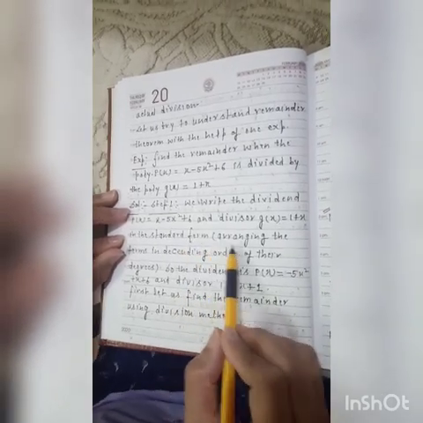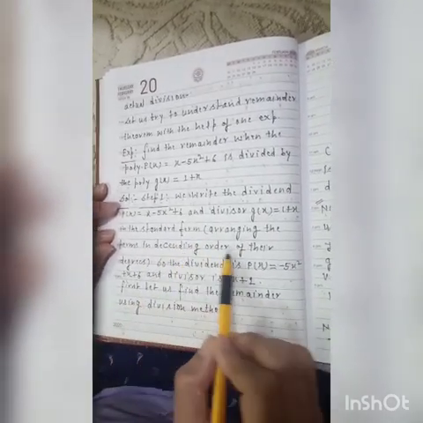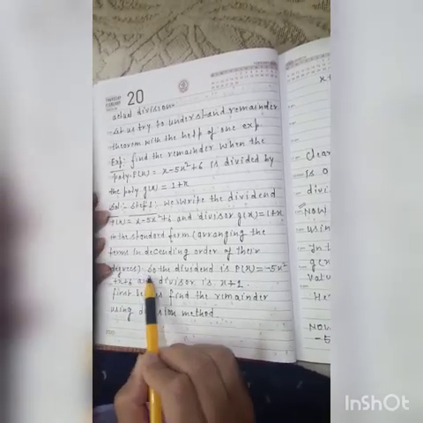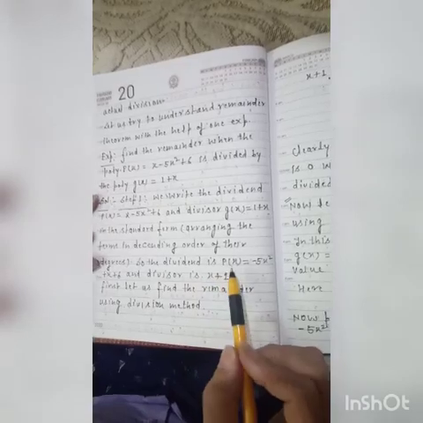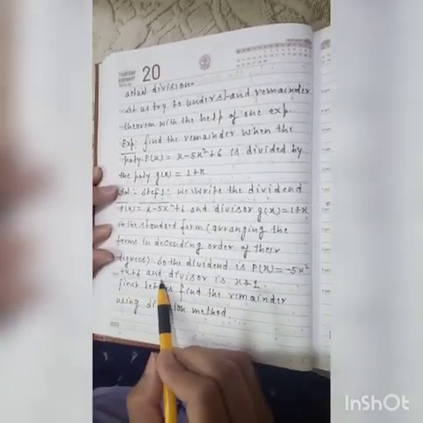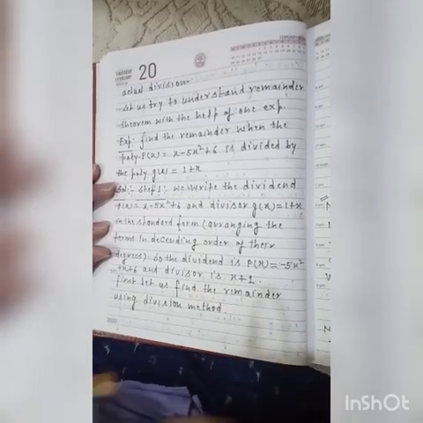Standard form means arranging the terms in descending order of their degrees. Here, after arranging, the dividend becomes p(x) equals minus 5x square plus x plus 6, and the divisor becomes x plus 1.